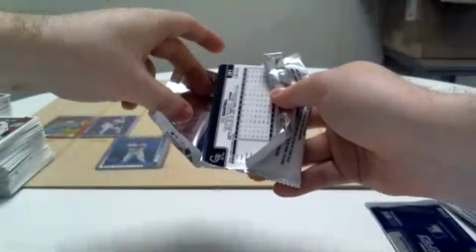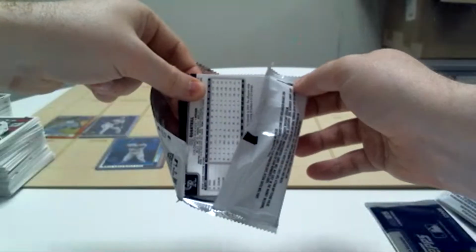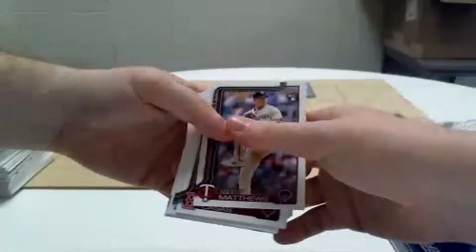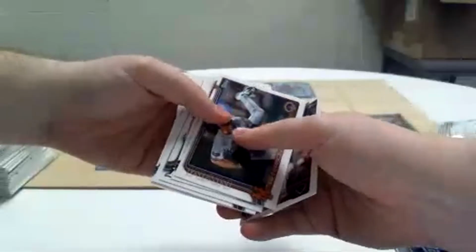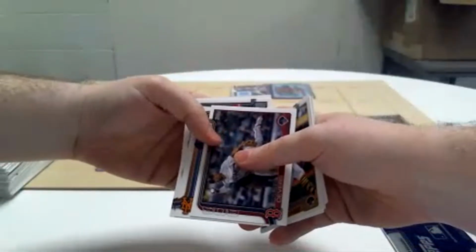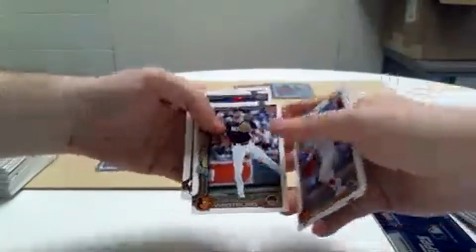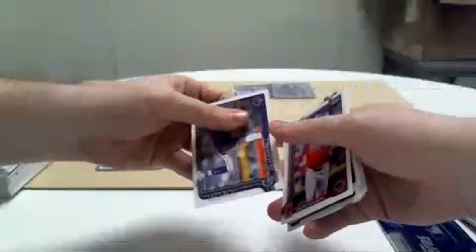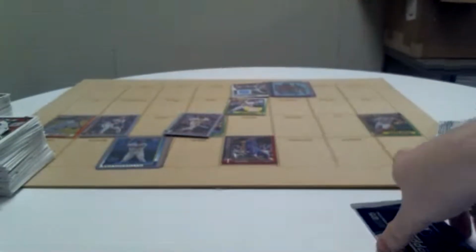Oh, so we got Cal Quantrill on the back. Yeah. Okay. Zebby Matthews, Cassis, Peterson, Hebert Ruiz, Soderstrom, Devers, Vientos, Westberg, Wheeler, Mania, Brennan, Cal Quantrill. Okay. All right. And the hobby exclusive pack.